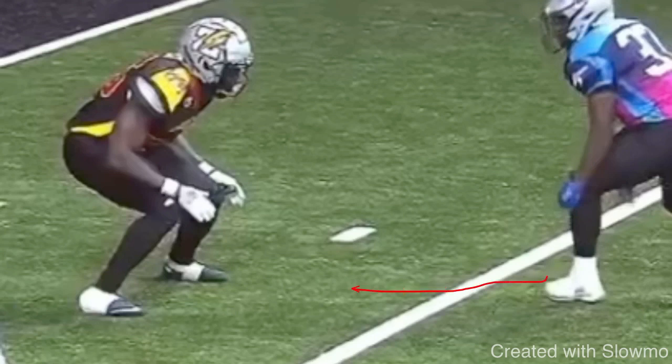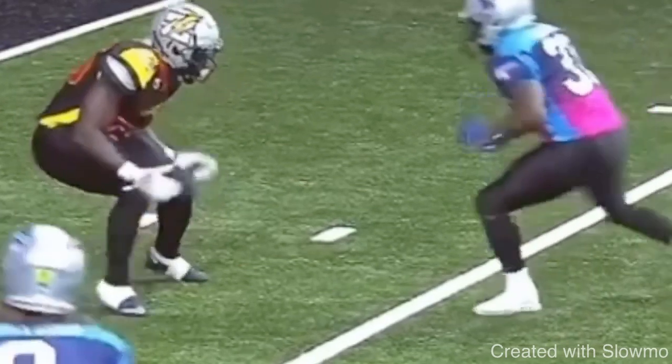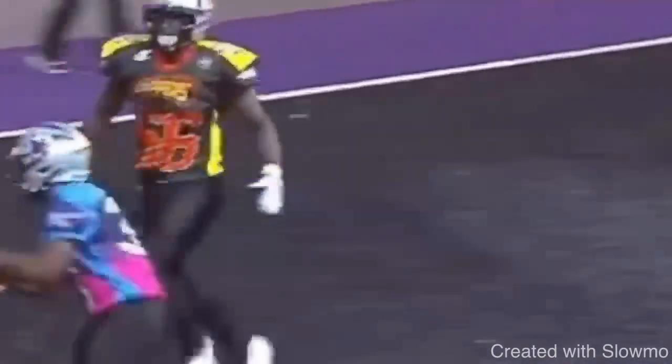You want to attack his leverage, but since you're a first read, you don't want to do a slow hesitation move. You want to get at him fast. So if you said attack his leverage, then burst to the outside, you would be correct. Let's play this thing full speed. So that's what this receiver does. He attacks him quick, bursts to the outside, and is able to create separation on that three-step slant, right?